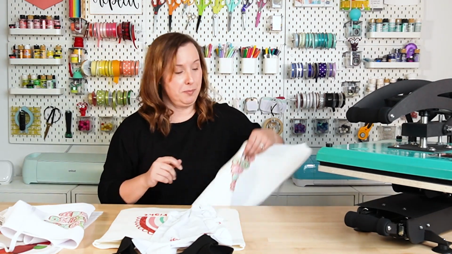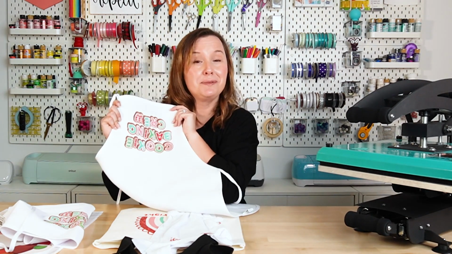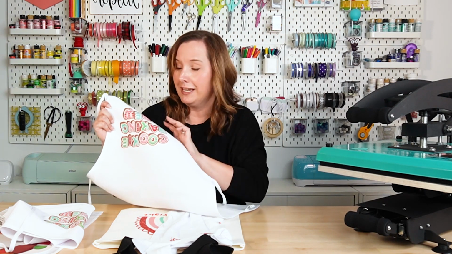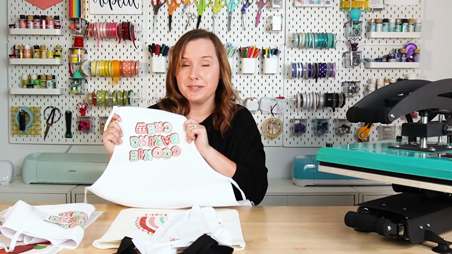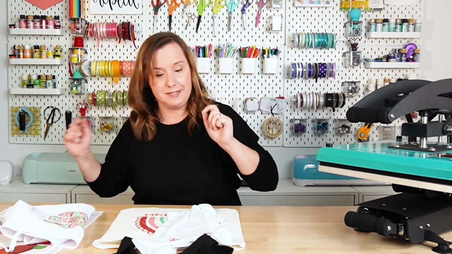So this is the second apron I made because I put the image on upside down on the first one that I did. So just so you know, you're not the only one making mistakes. I do this professionally, and I made this mistake. I was also out really late last night at a concert, and I'm exhausted. So, cookie baking crew on this apron, not looking so great.